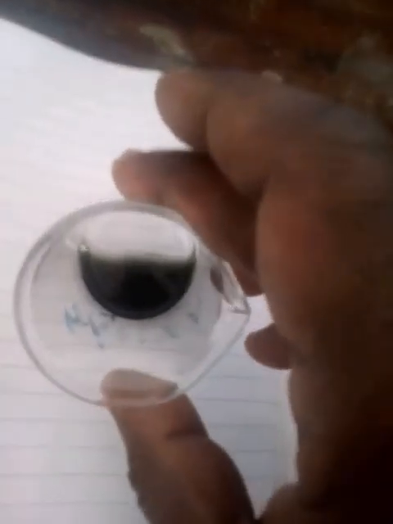Alright, so we add, and we are seeing we got a color change. Whenever iodine is reacted with starch suspension, you should get, theoretically, a blue-black color change, and that is what we are seeing here. So we're just confirming that the reaction took place.